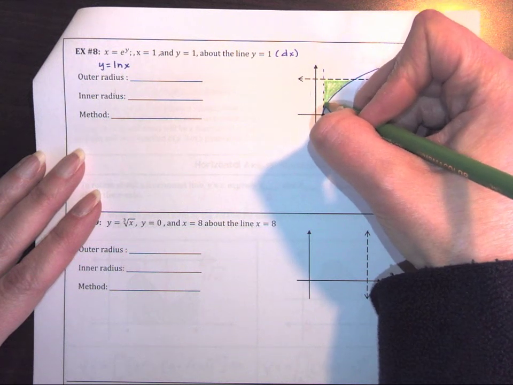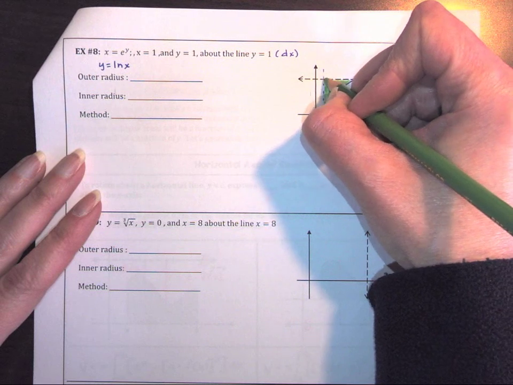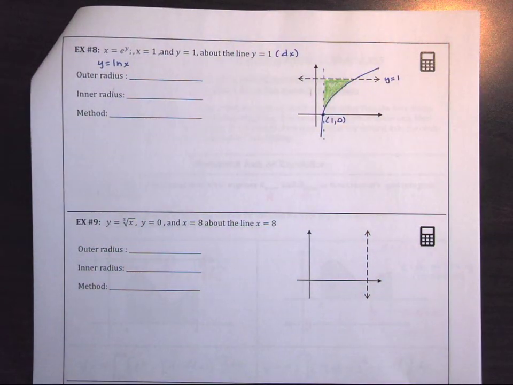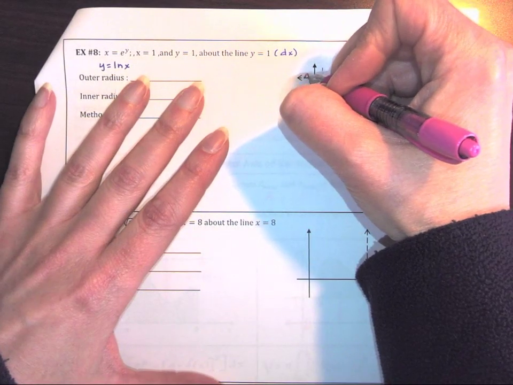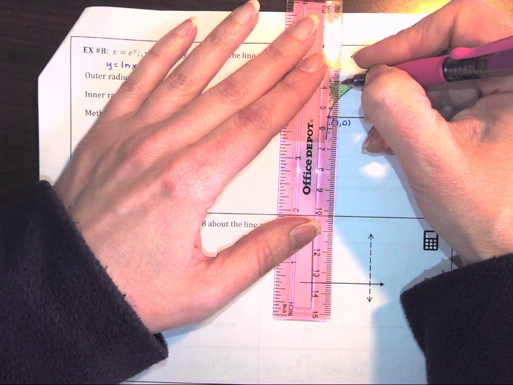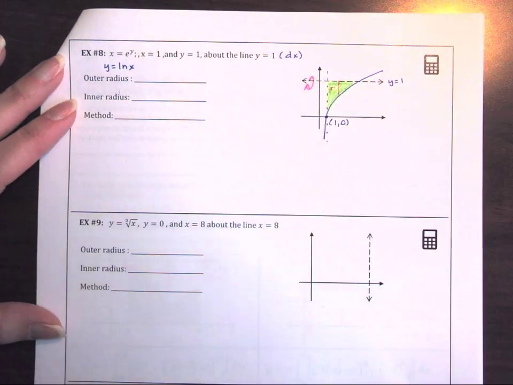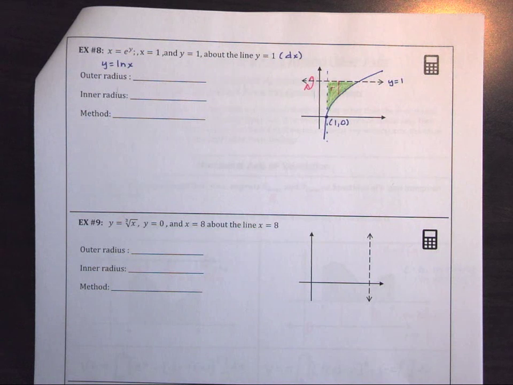All right, and we are going to rotate around this line y equals 1. So I hope you can see this is a disk problem, not even a washer problem. So our radius, we only have the 1, is right here. Capital R, little r, doesn't matter because you only have the 1.